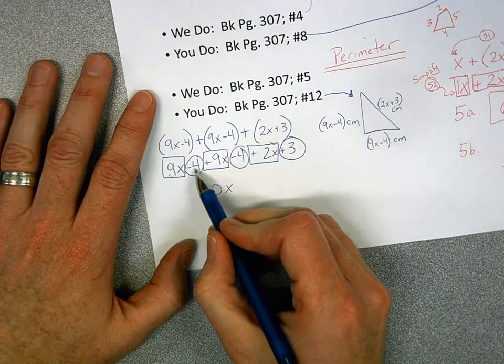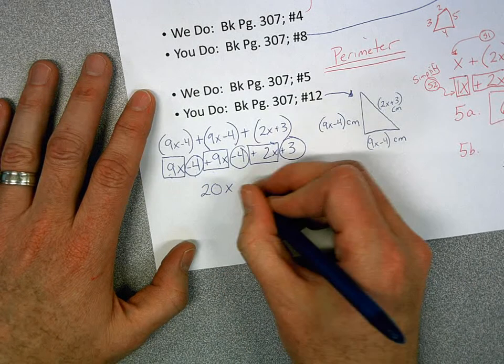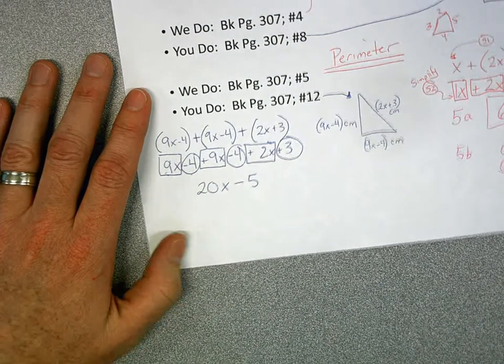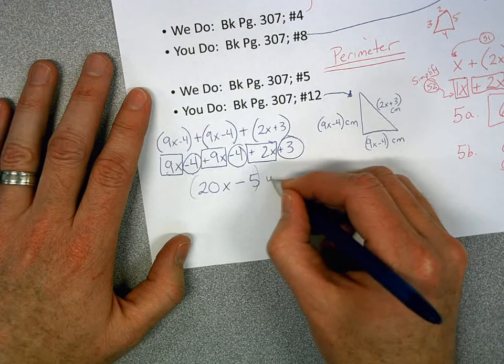Constants, negative 4 minus 4 is negative 8. Negative 8 plus 3 is negative 5. So we have 20x minus 5, you can say units.